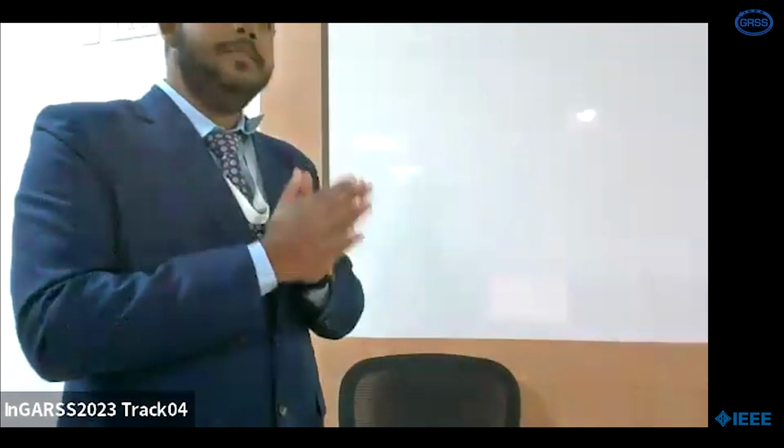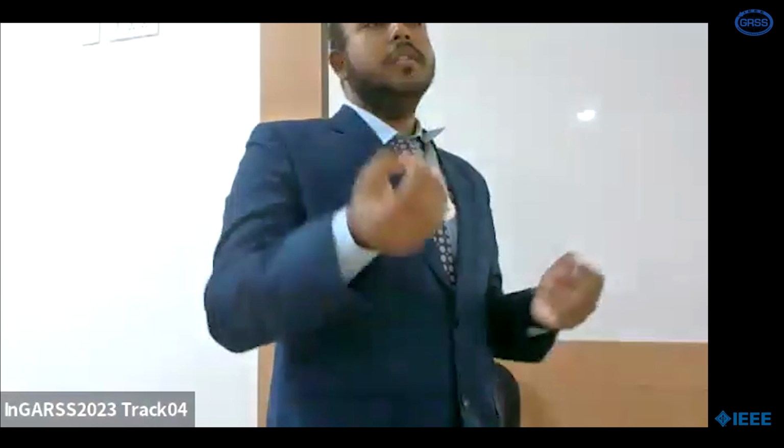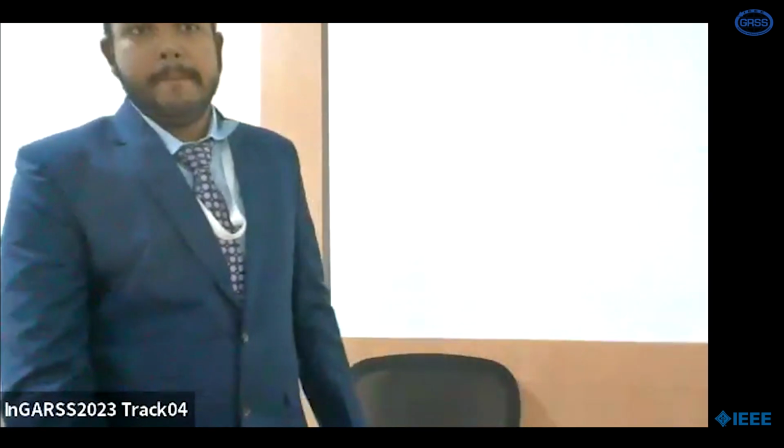Now we identify the cloudy pixels in the given cloudy input image, and for that we have used a simple threshold on the green channel. And after that, we retain all the pixels that are non-cloudy in the original image and replace the cloudy pixels with the model output.